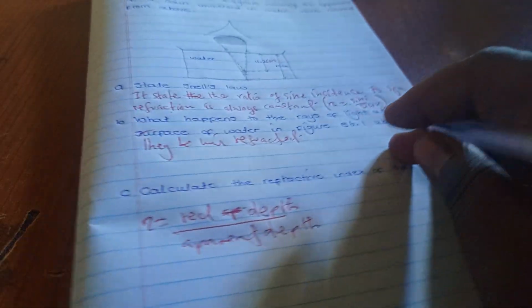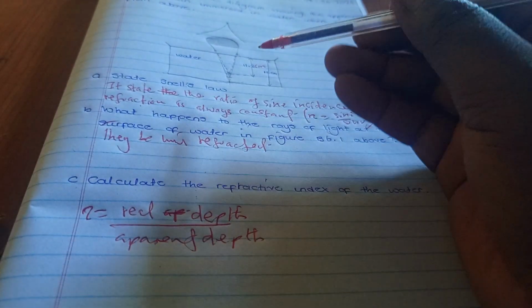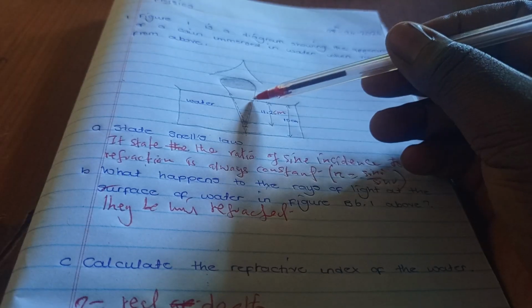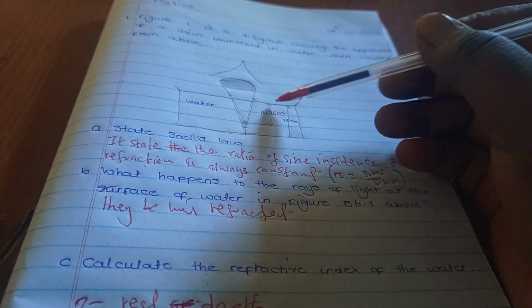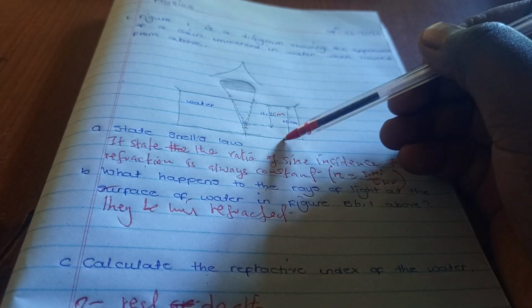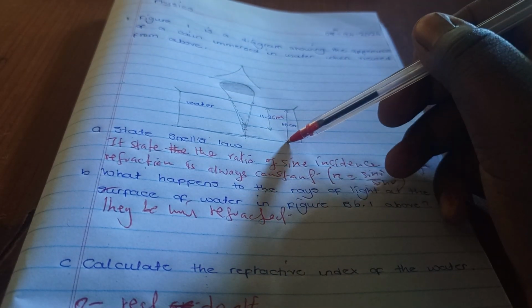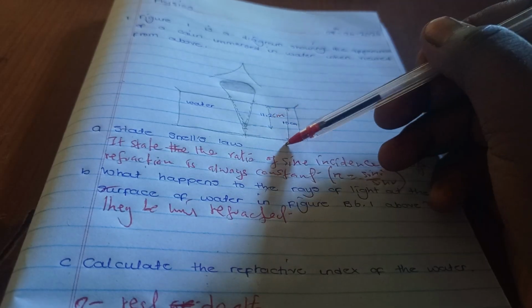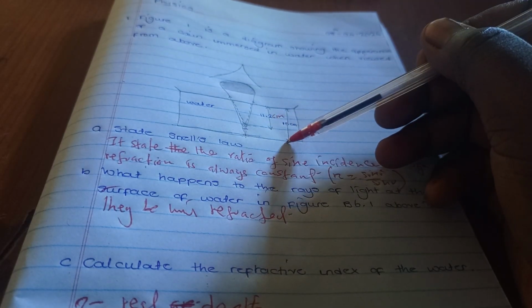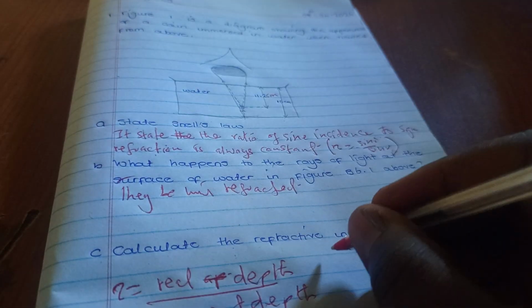So our real depth is the distance from here to the bottom of the liquid. So what is the distance from here to here? 15. So we put 15 here.